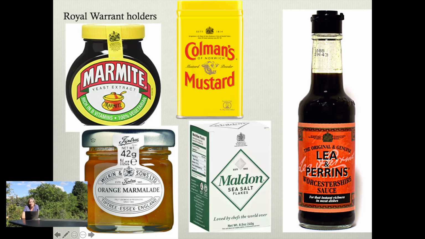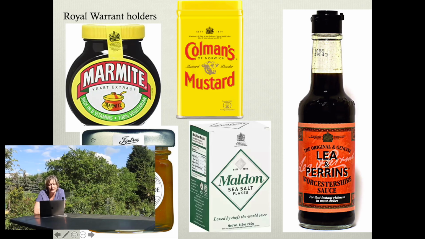But these are all royal warrant holders. You may want to find some more examples. Of course, there will be more examples if you wish, but these are the ones that are probably internationally famous and very recognizable around the world, well, internationally, not only in Britain. So let's now move on to British cuisine proper, and we continue in a moment.